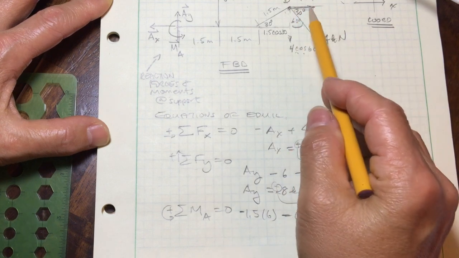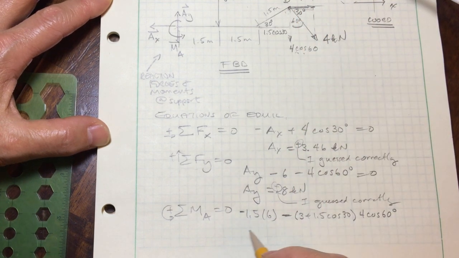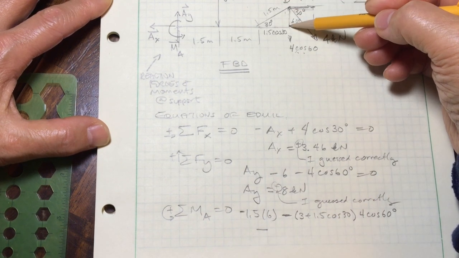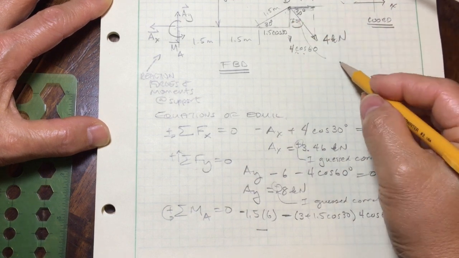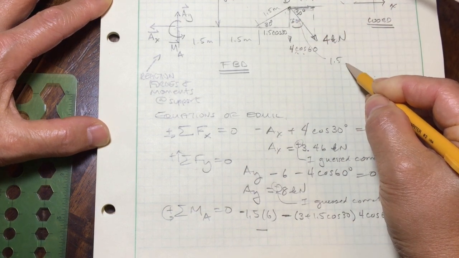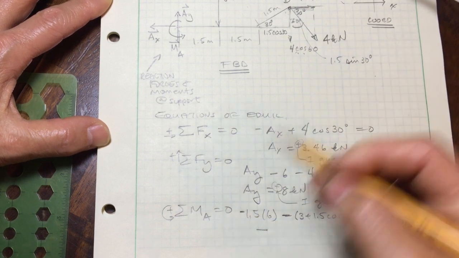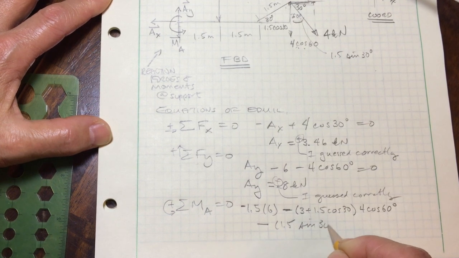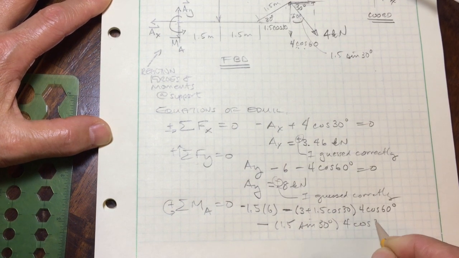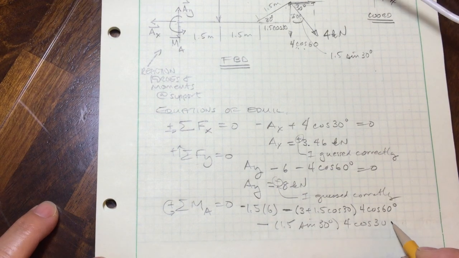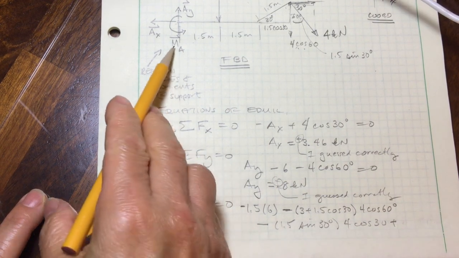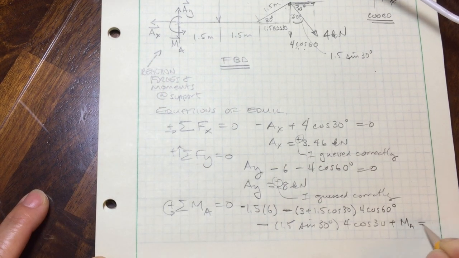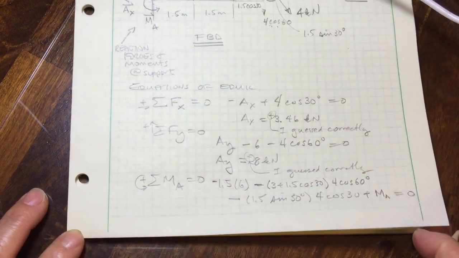We need to take into consideration that force, so that would be a negative times a moment arm right there, which would be 1.5 times sine of 30 degrees. So that would be 1.5 times sine of 30 degrees times 4 cos of 30. And what we have to do is add this reaction moment MA. So that would be MA, and that all should equal 0.